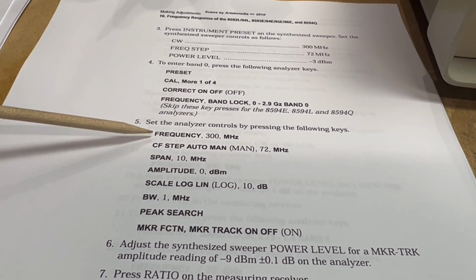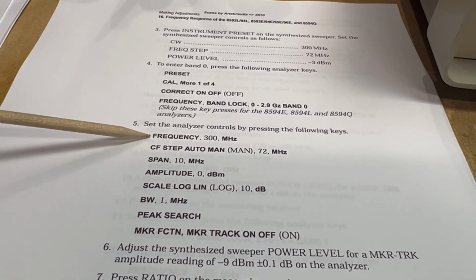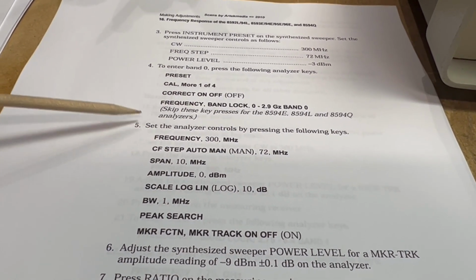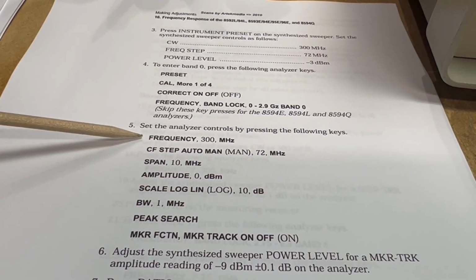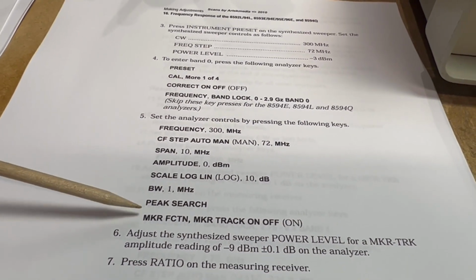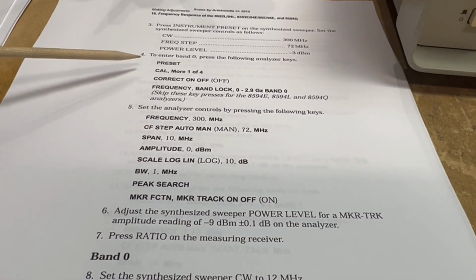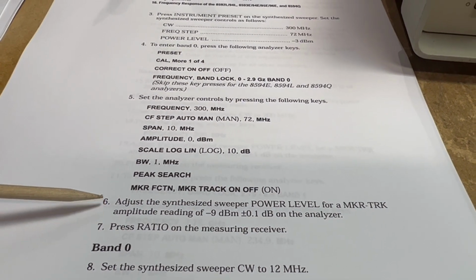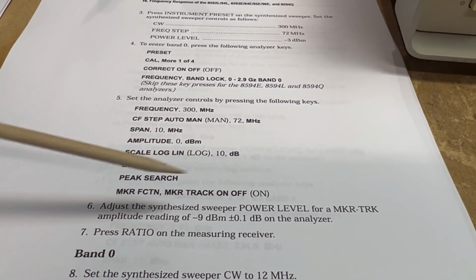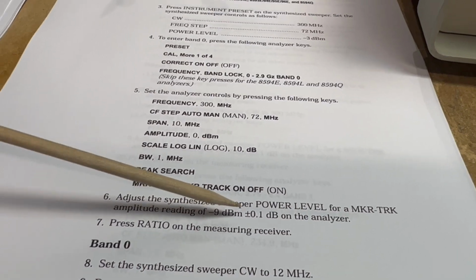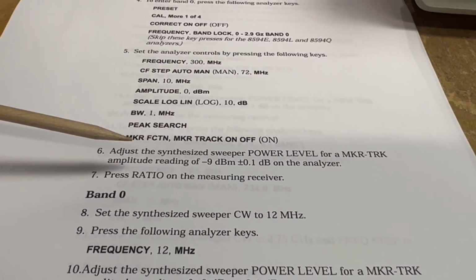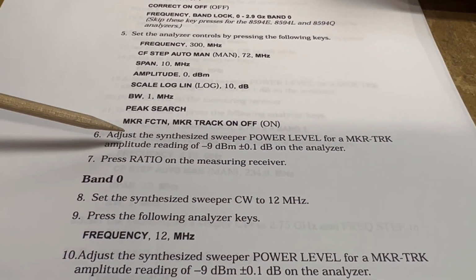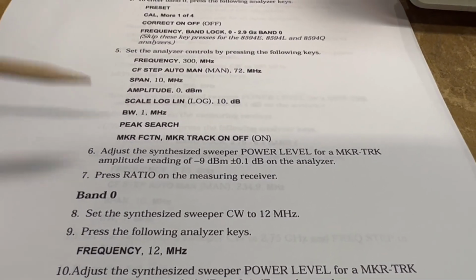So all the corrections will be based off of our reference reading, which we take at 300 megahertz, and the corrections will be corrected back to that value there. So once we set our analyzer and our signal source up, we'll adjust the signal source for a power level marker track amplitude reading of -9 plus or minus 0.1 dB. When you perform this step here, you'll be at 300 megahertz.